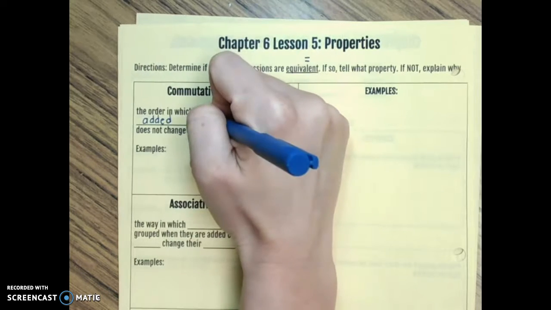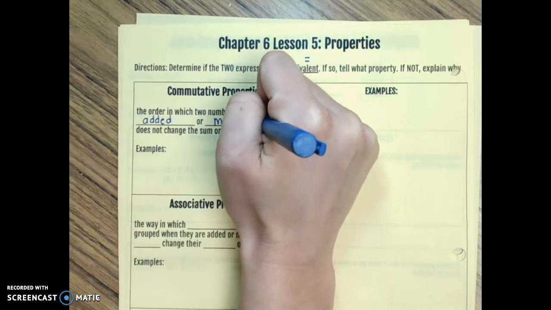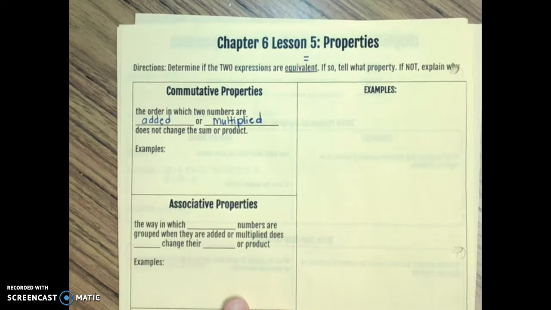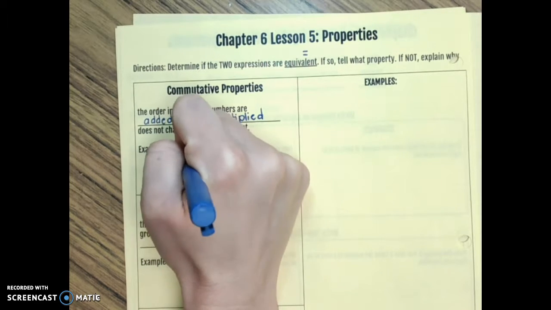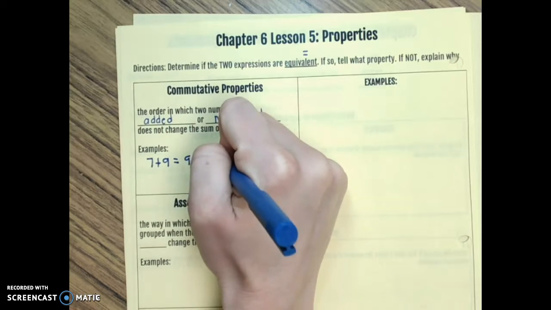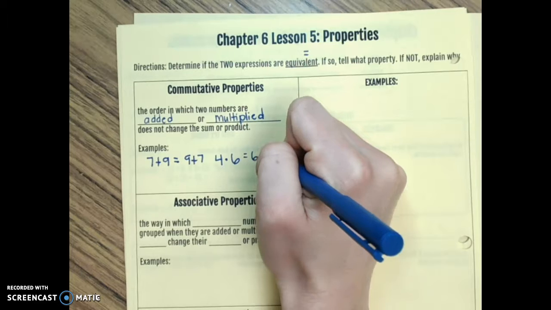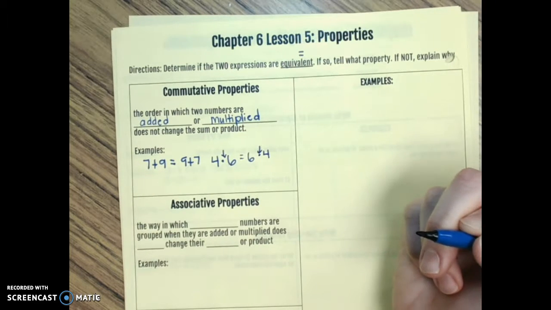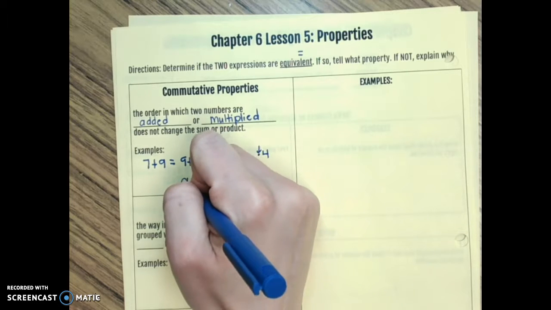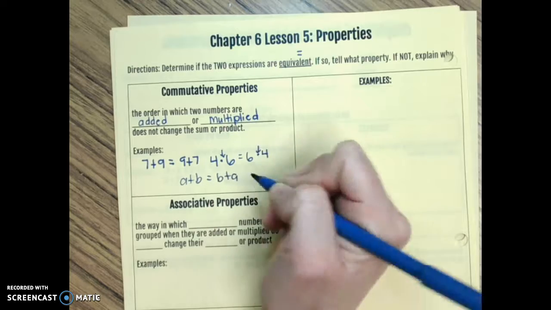So commutative property is the order in which two numbers are added or multiplied does not change the sum or product. So here's an example of that. 7 plus 9 is the same thing as 9 plus 7. And 4 times 6 is the same thing as 6 times 4. Remember, these little dots also mean multiplication. You can also write it with variables. So A plus B equals the same thing as B plus A.